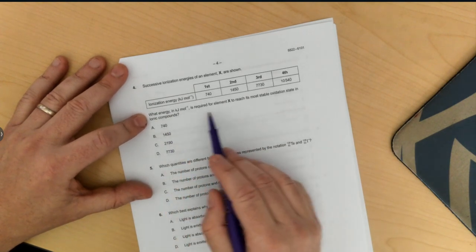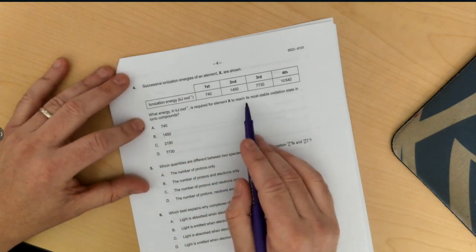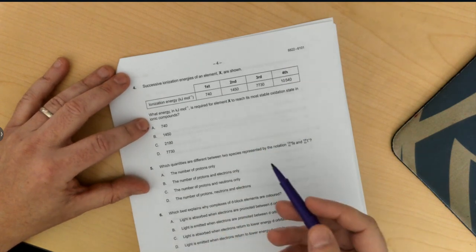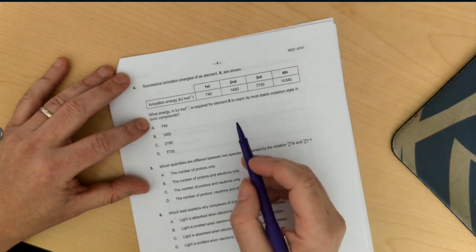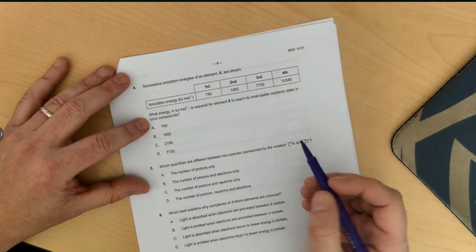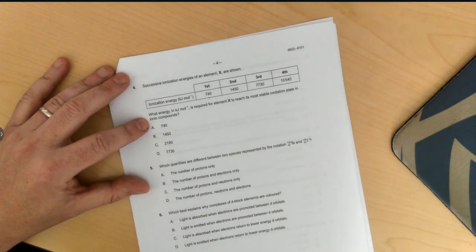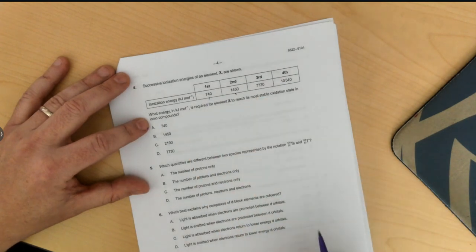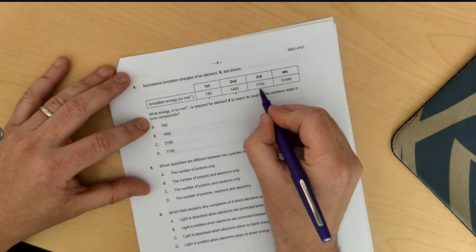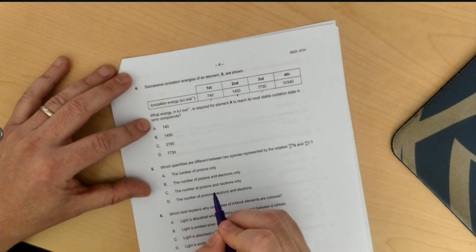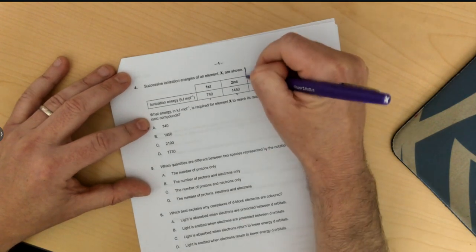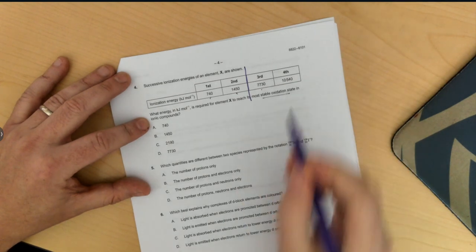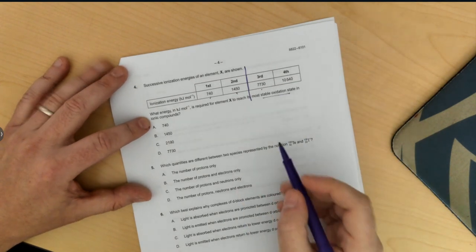All right, so number 4 says successive ionization energies of X are shown. What energy is required for element X to reach its most stable oxidation state? Well, you'll tell that it's at its most stable oxidation state when you see a large jump in ionization energy. So to lose 1 electron, it's 740 kilojoules. To lose a second, it's 1450. To lose the third, oh, big jump there to 7730. That means after the loss of the second electron, we will have its most stable or noble gas electron configuration.